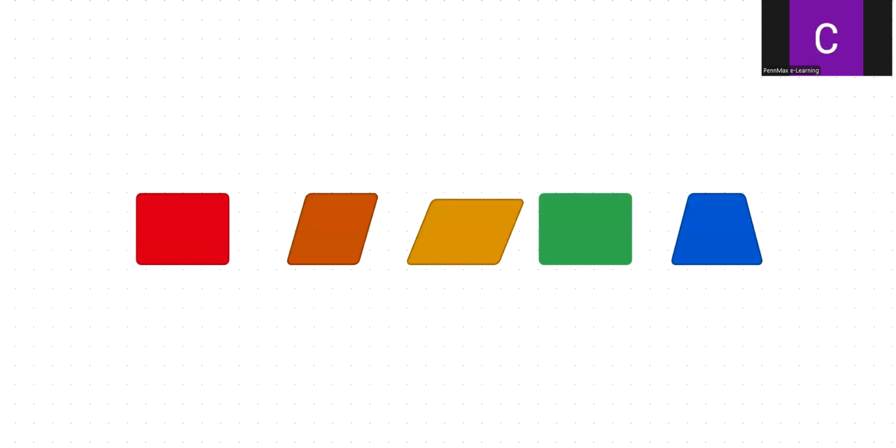Hello guys, so we're gonna learn about quadrilaterals. A quadrilateral means quad means four. So these are four-sided shapes. 1, 2, 3, 4. All of these have four sides, okay? So let's start with our first one.